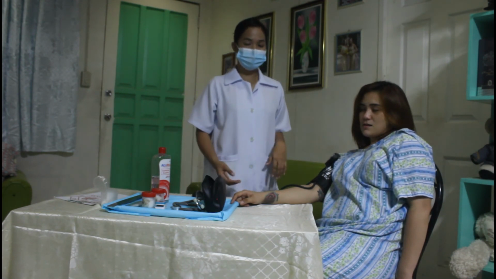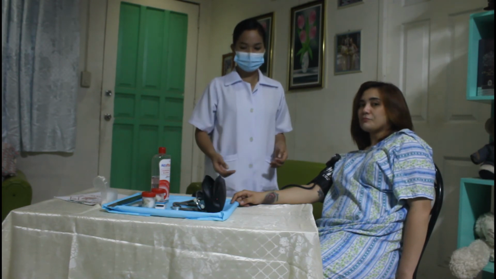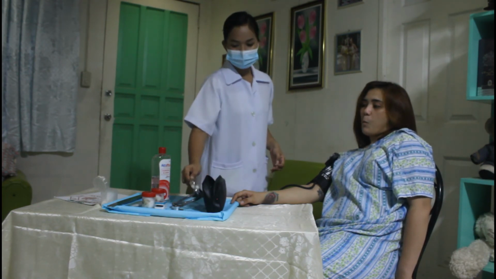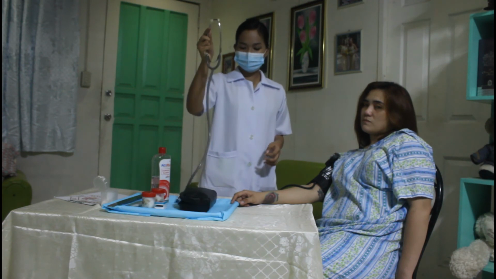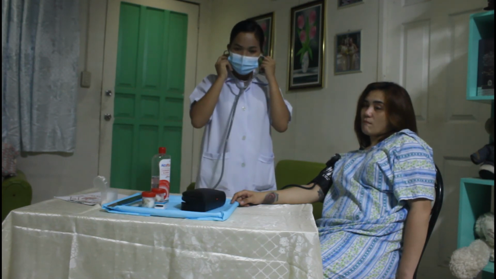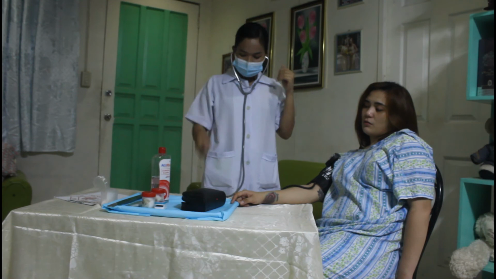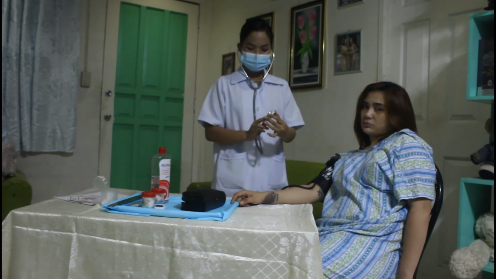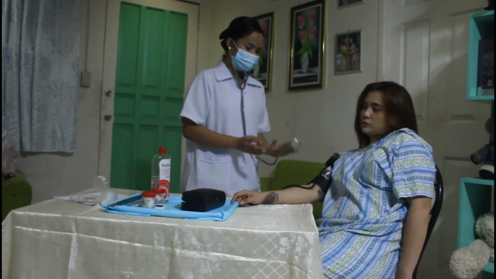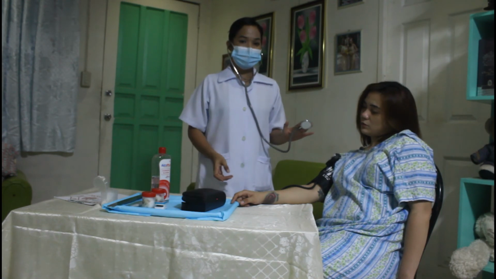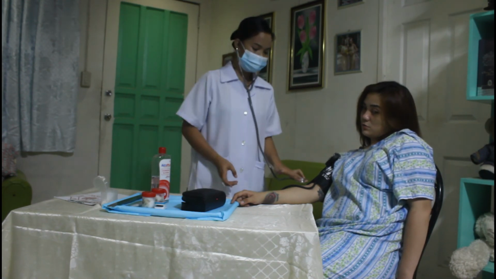Then we measure the pressure by placing the stethoscope, so we ensure that the sounds are clear and not muffled.